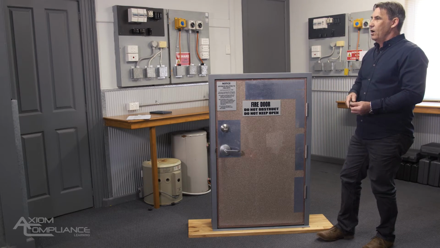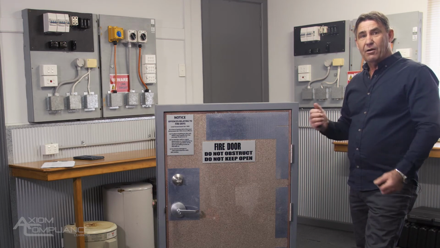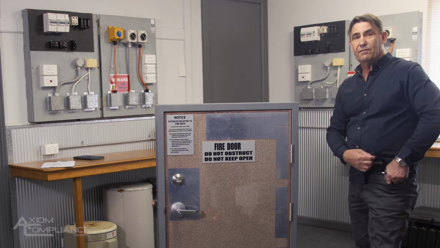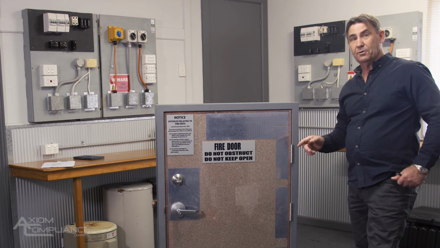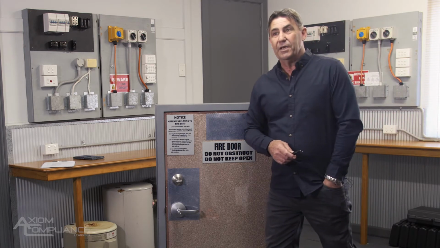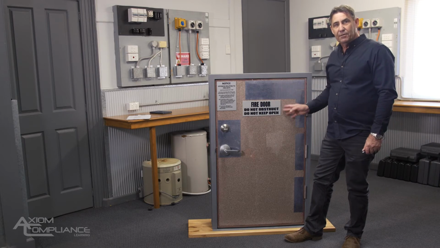Okay, so I'm not going to fail those gaps. I'm going to make a note that the gaps are a little bit wide. And the reason I'm not going to fail them is because we have a seal around the door. By using proprietary seals, we can compensate for those gaps around the door.